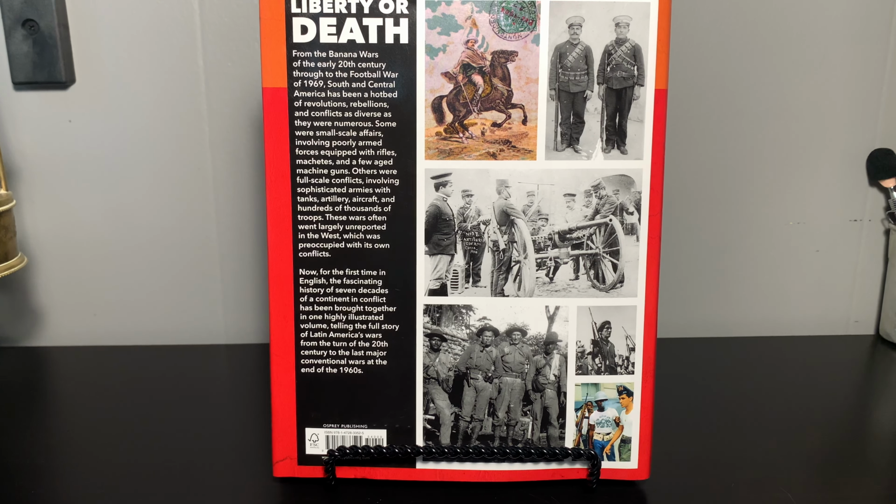Now, for some people, that may seem like a good amount of pages for these conflicts, but the issue is that South America was riddled with conflict. Each country had probably some sort of revolution, border war, civil war every 10 years, it seems like. And I'm not saying that in exaggeration, because this book touches on many of these conflicts. Not all of them, because there's so many more. I don't know how many conflicts there were because I wasn't keeping count, and there was just so many.